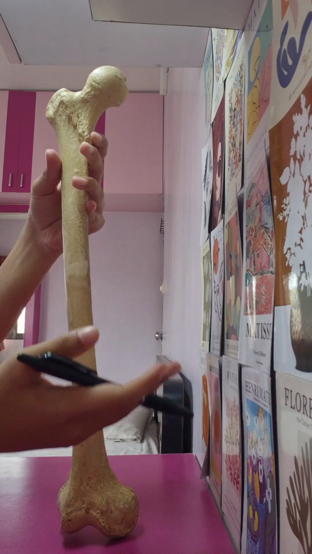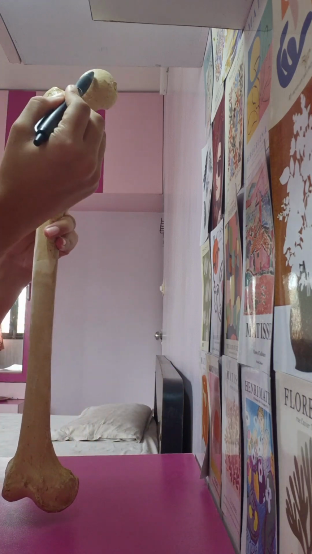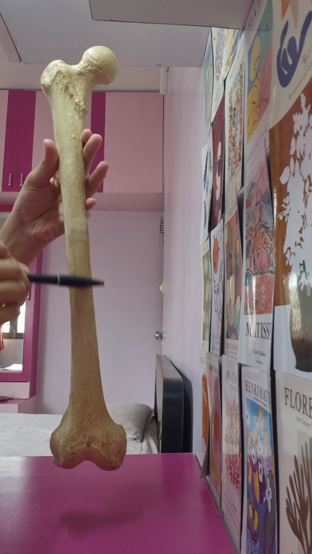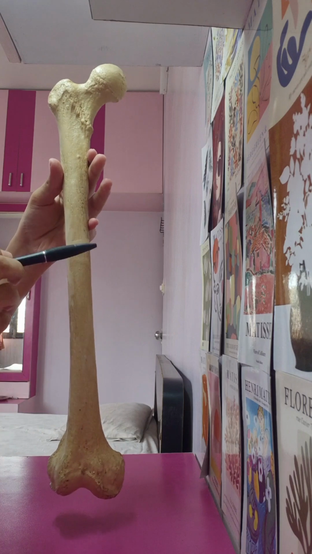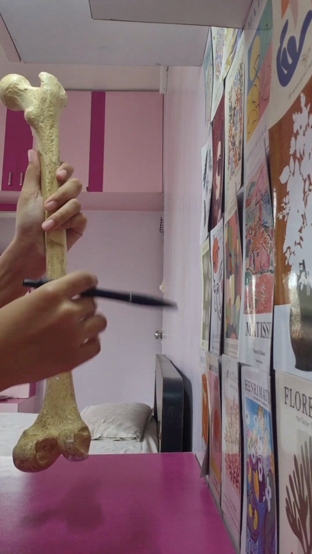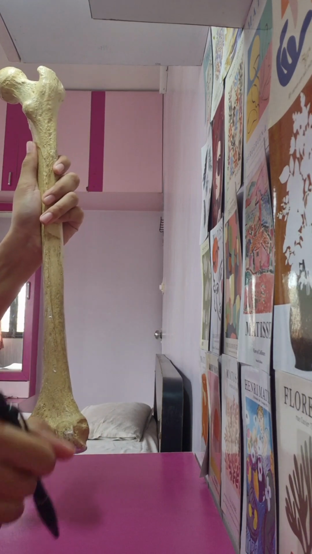Now coming to its side determination. This is the spherical head that should face medially. The anterior surface of the shaft should be cylindrical and therefore it should face forward. And this is the intercondylar fossa that should face posteriorly.